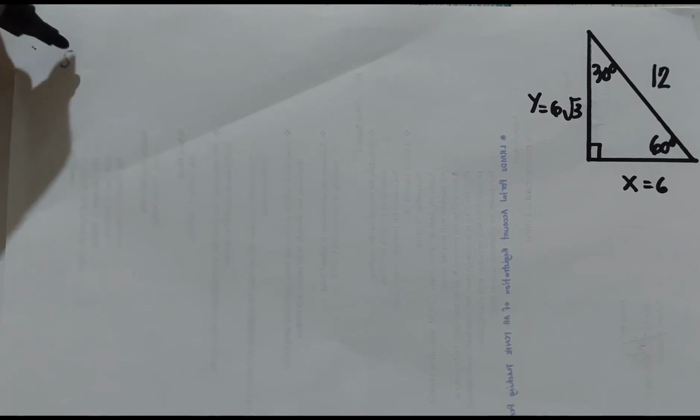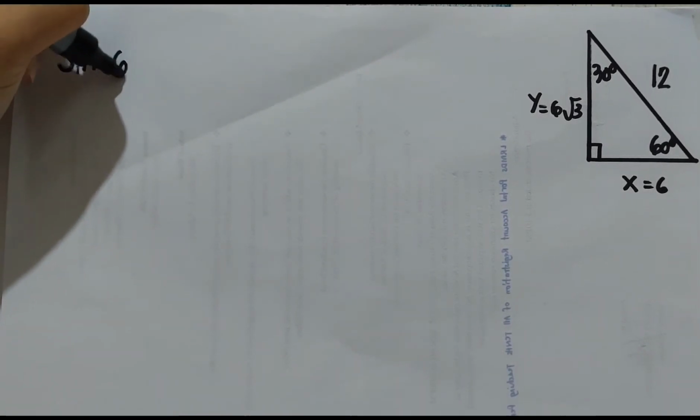So, since we're done with 30 degrees, we will proceed now in finding the 6 trigonometric ratios of 60 degrees. So, let's have sine 60 degrees. Since it is 60 degrees, our opposite will be 6 square root of 3, then adjacent will be 6, and still our hypotenuse is 12.